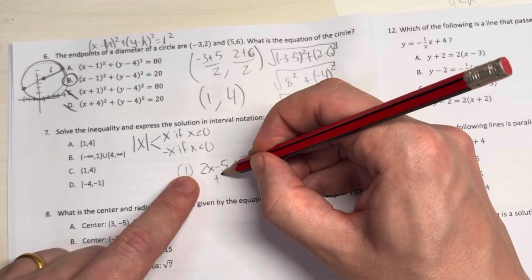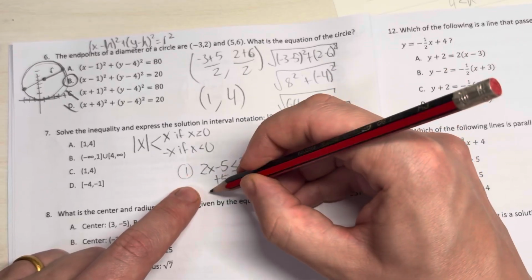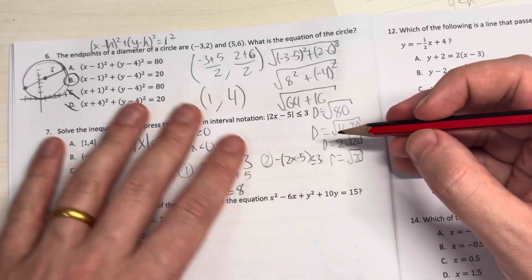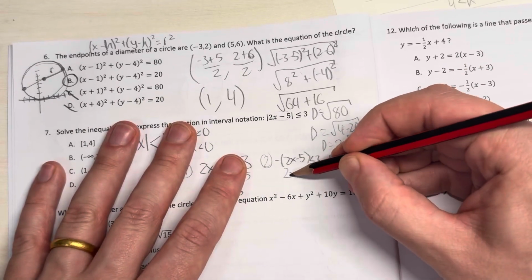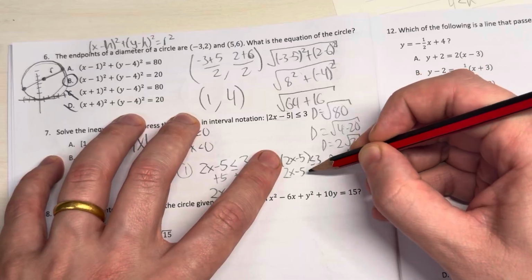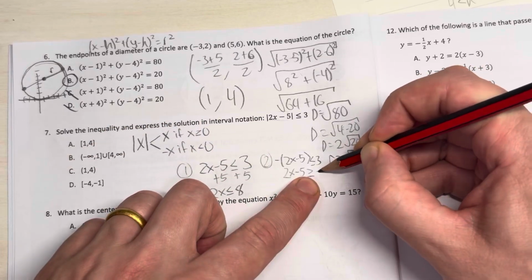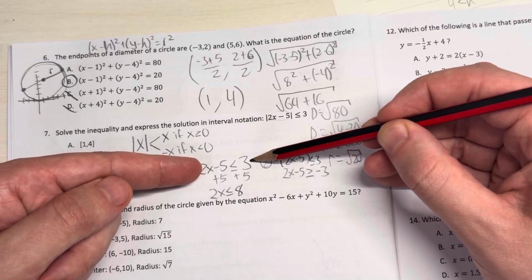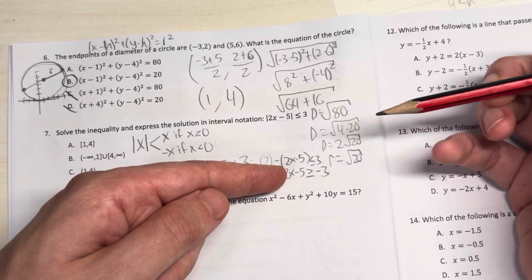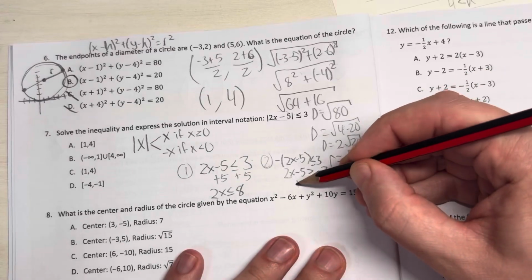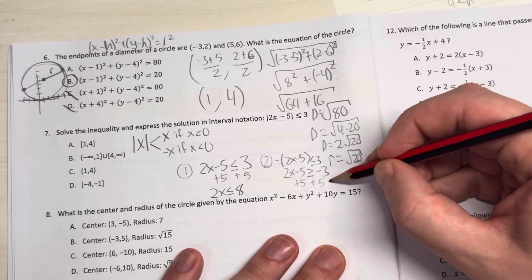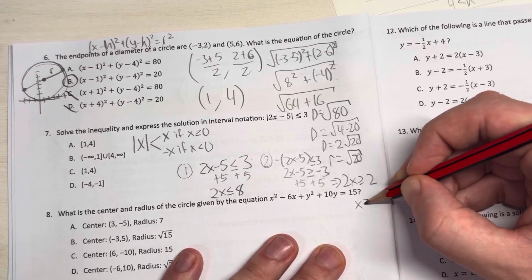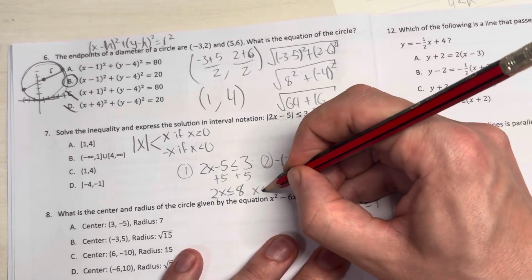So, okay, let's solve. We've got two separate things here. We've got 2x minus 5 less than or equal to 3, or, if we multiply both sides of this by -1, we switch the sign to get -3. Which, by the way, some people just go straight to that, right? 2x minus 5 is either less than or equal to 3, or it's greater than or equal to -3. Add 5 to both sides. 2x is less than or equal to 8, or 2x is greater than or equal to 2. x is greater than or equal to 1, or x is less than or equal to 4.